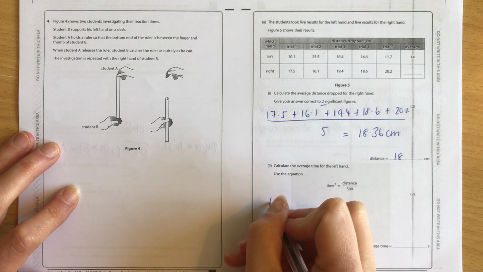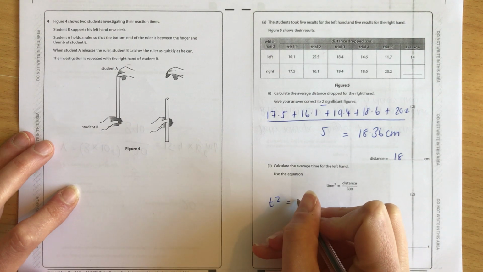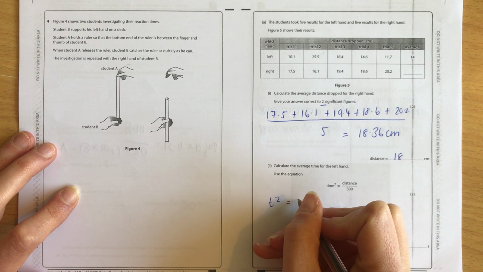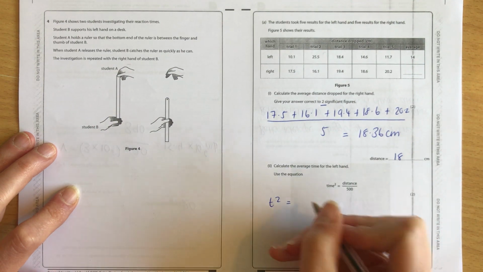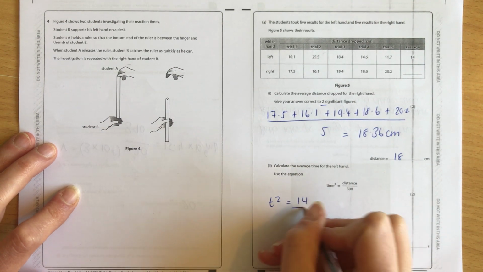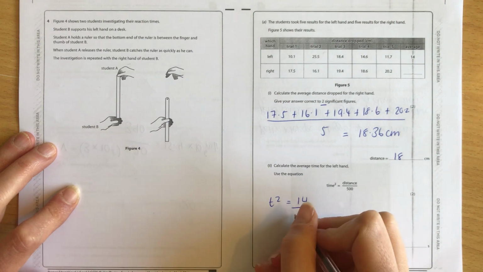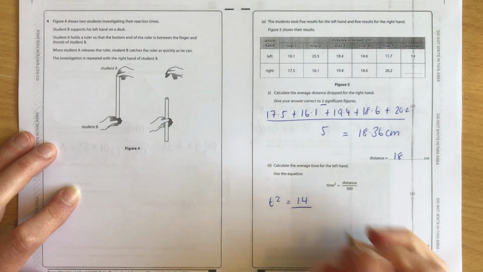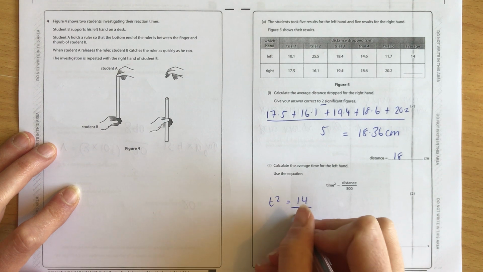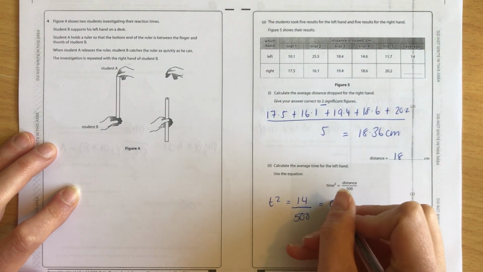So I'm going to write t squared equals 18. That's completely wrong. They want the left hand. So 14 divided by 500. Now, I'm going to assume that I'm okay to use centimetres here because they've not told me any of the scales. So divide that by 500 and it comes out as 0.028.